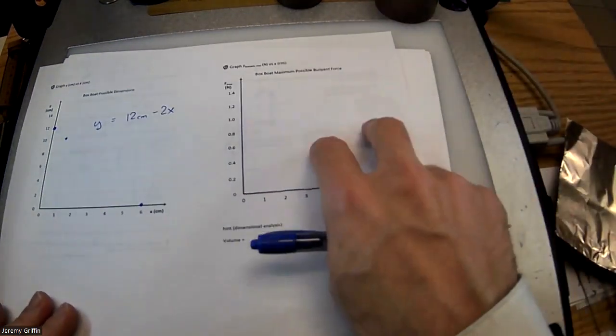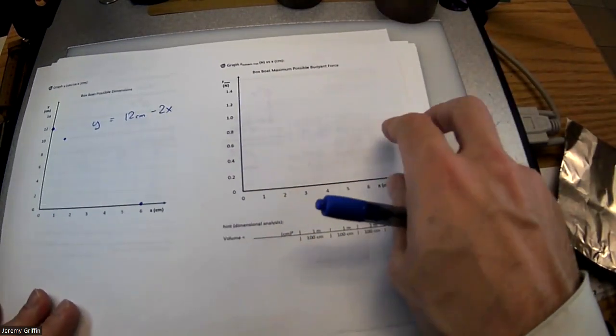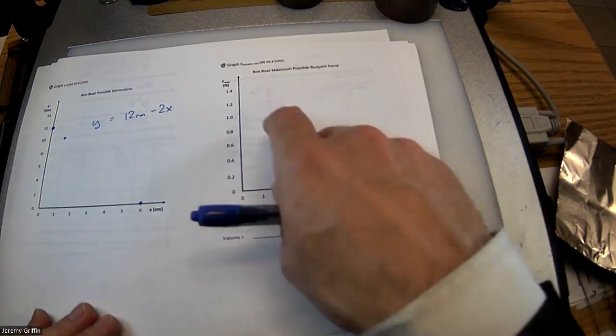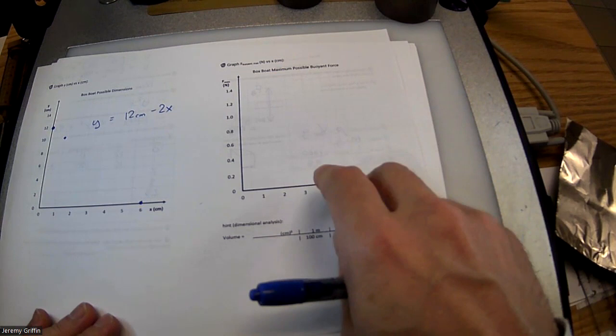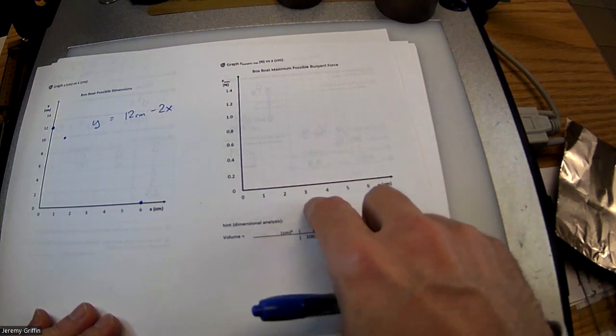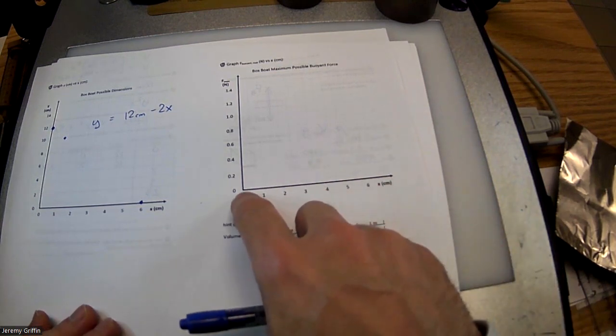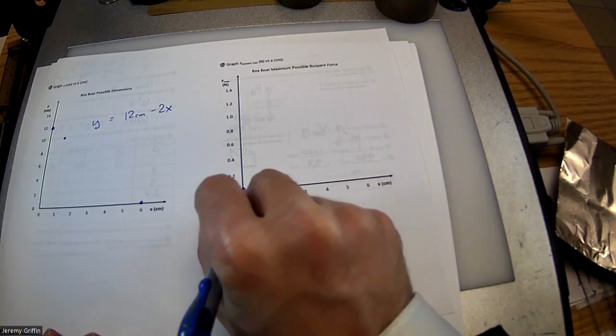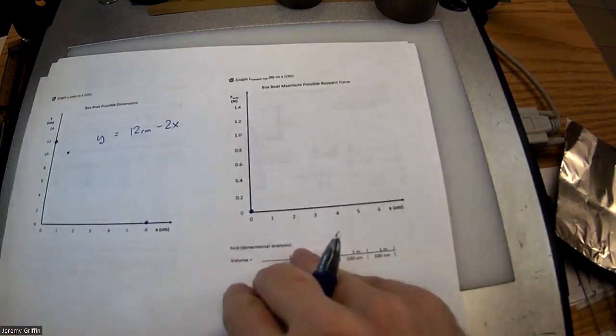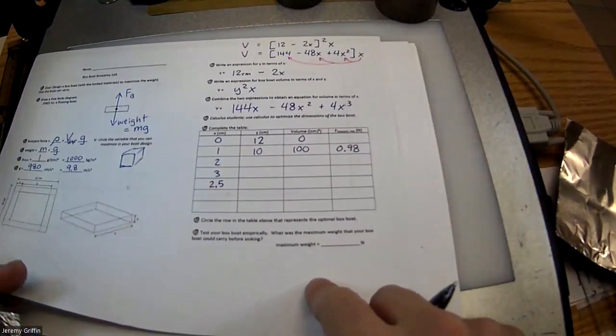Right? Now the other graph, maybe a bit more interesting, a bit trickier. The maximum buoyant force is a function of how much you fold at the side. But you already have some points on this one too, because if you don't fold it at all, you're back to a flat sheet. How much weight is that going to hold? Nothing. So that point right there exists, 0, 0. And there's another point that you have.